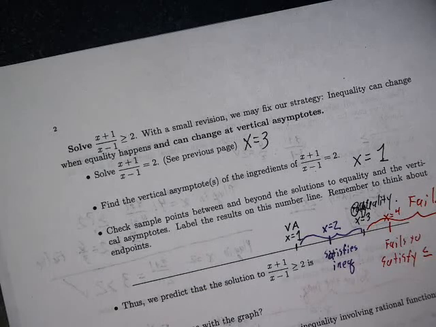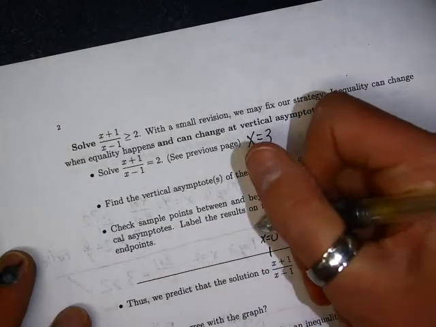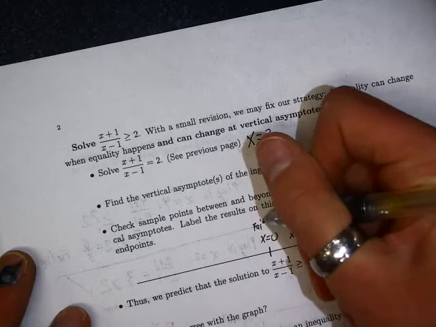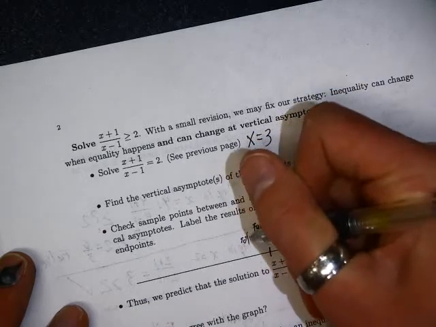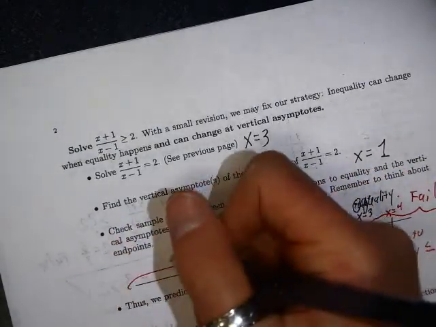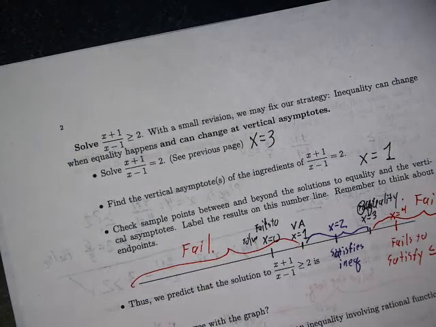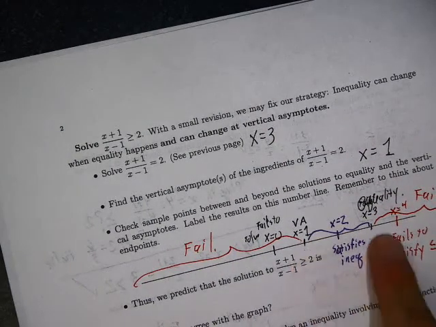What is an x value that is to the left of 1? 0. We plugged in 0, happily, on the previous page. Or maybe I didn't, but you guys did. When we plugged in x equals 0, do we solve the inequality or fail? So that means all of these inputs fail to satisfy the inequality. So we see what the solution set is. It should be the interval from 1 to 3.